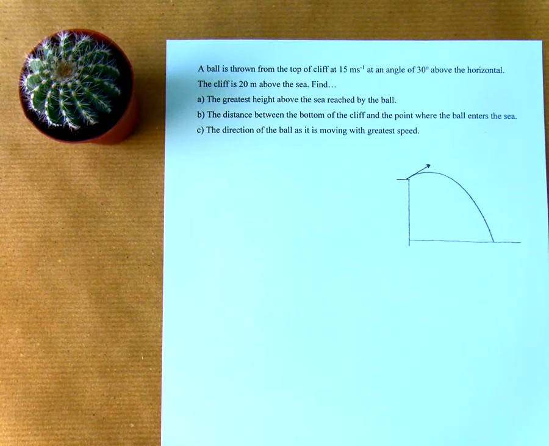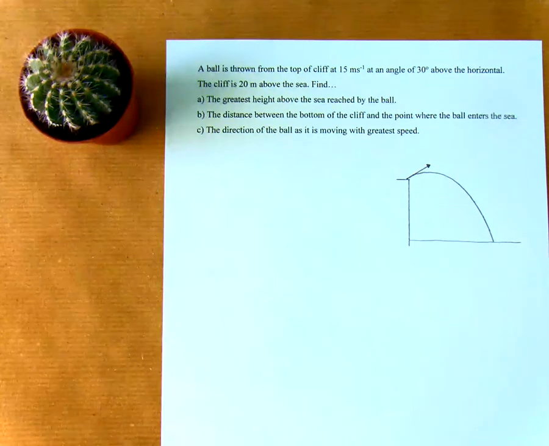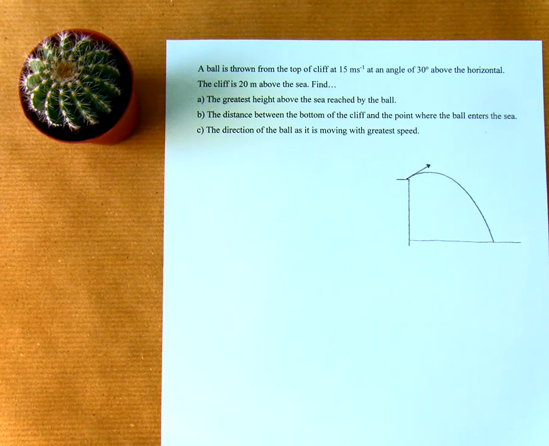A ball is thrown from the top of a cliff at 15 meters per second at an angle of 30 degrees above the horizontal. The cliff is 20 meters above the sea. Find the greatest height above the sea reached by the ball. So let's have a look at that first.